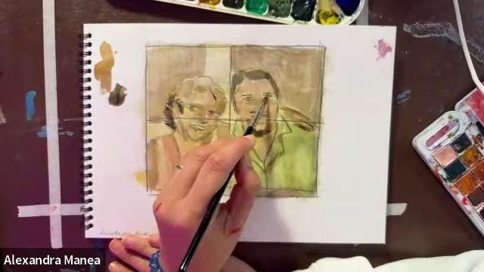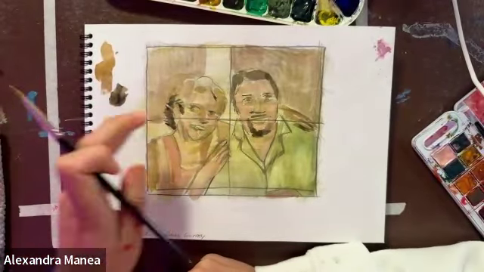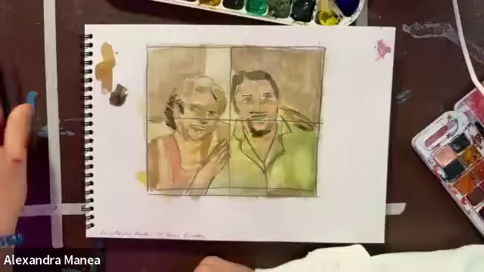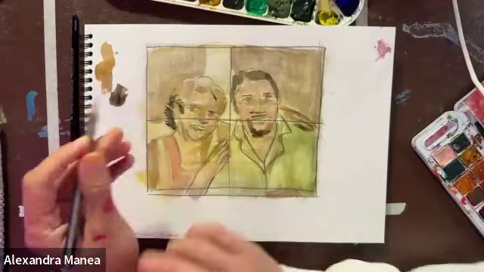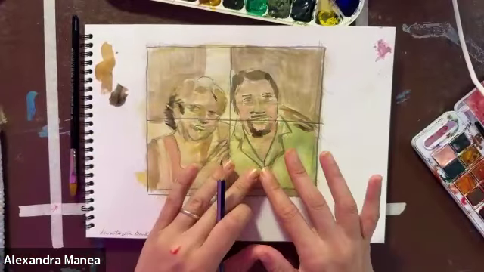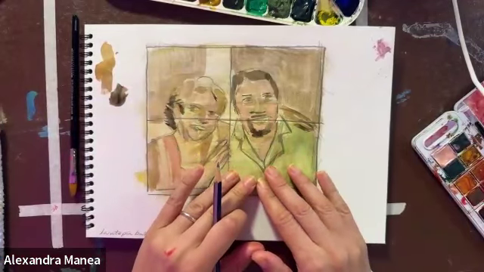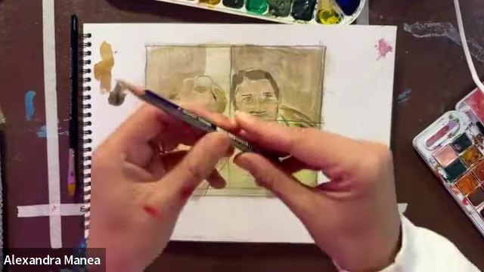One of the exercises that I do is I just look in the mirror and start drawing myself, just quickly as best as I can. Now, because I was working really light with water, I can actually take a soft pencil.